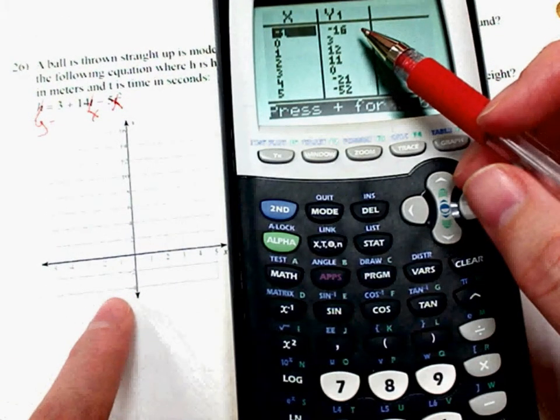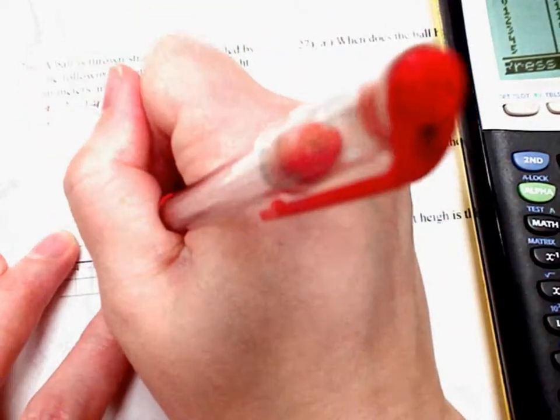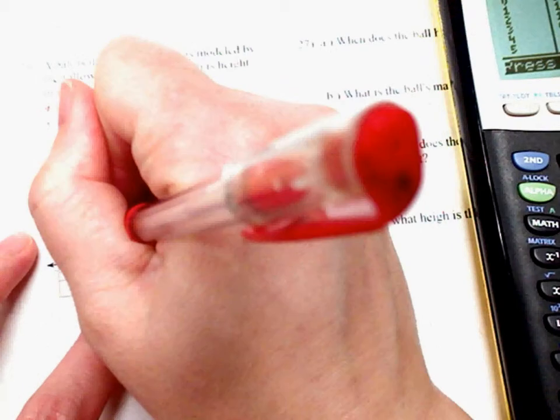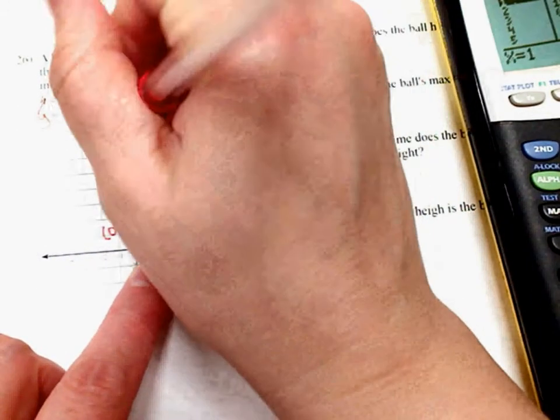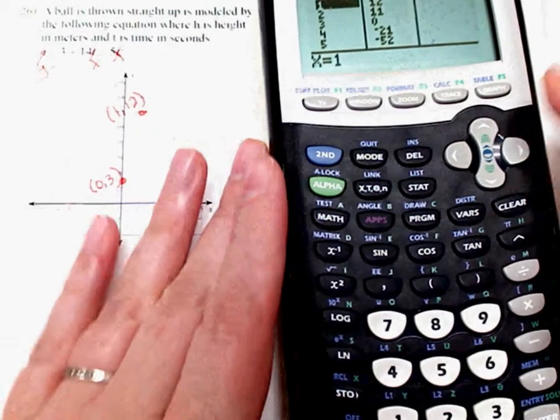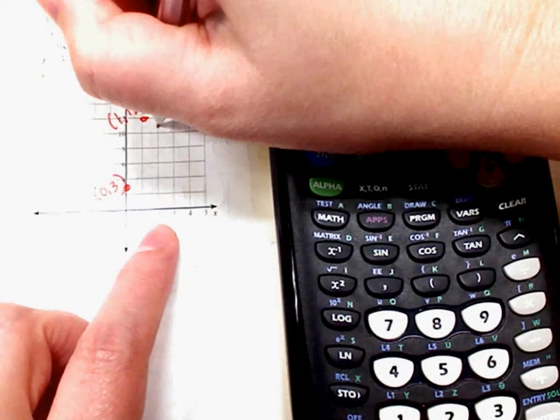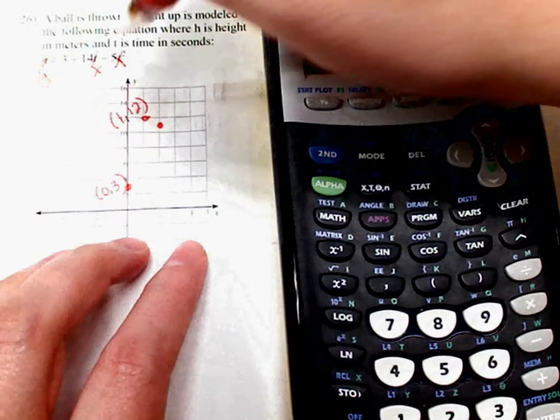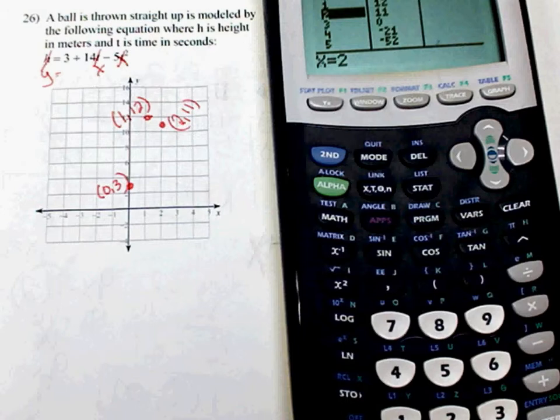So -1, -16, that's not going to work. 0, 3, that works. I can do 0, 3. It's going to be right here in the middle. Really important that you label your points on these ones. 1, 12. So 1 and 12 is right there. All right. So 2, 11. Right here. Okay, I'll write this one and then I will hold for a second.